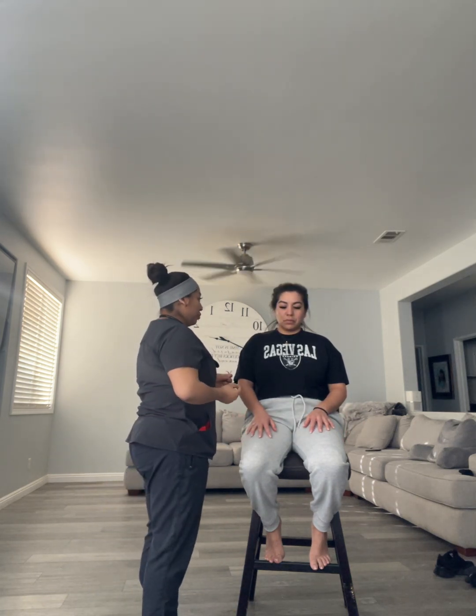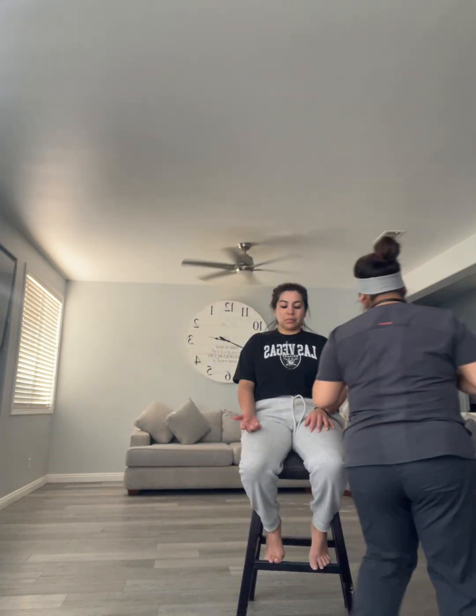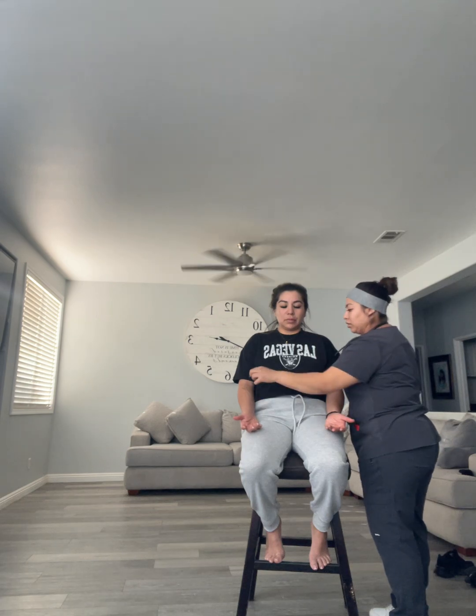Yes. Okay, so we're going to start with the perception of dull or pain. I'll be using the Q-tip for this assessment. So you're going to close your eyes and you're going to tell me if it's dull or pain, okay? This is dull and this is pain, okay? We're going to be doing this 2 times on each side. So we're going to go ahead. Ready? Dull. Pain. Dull. Pain. Perfect. So now she verified the correct responses.